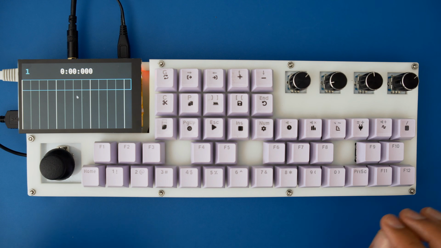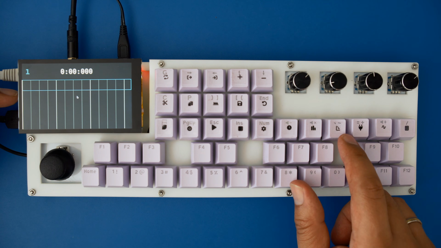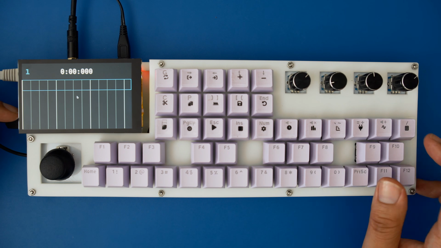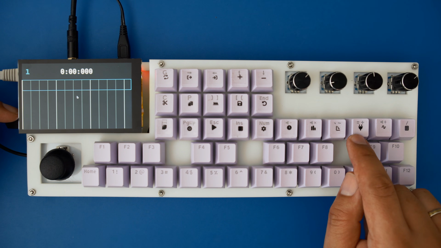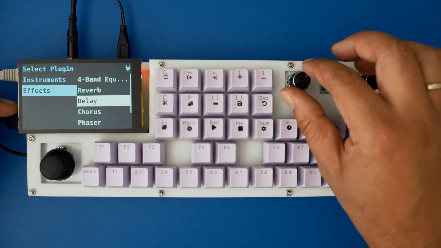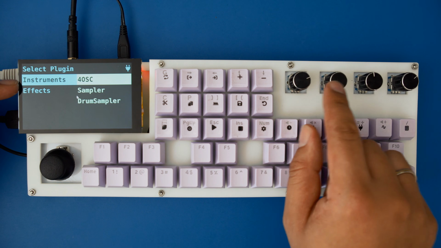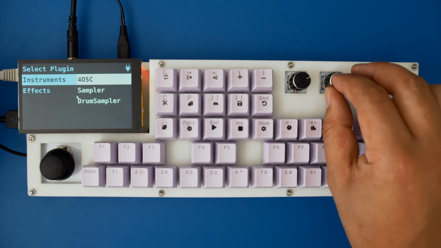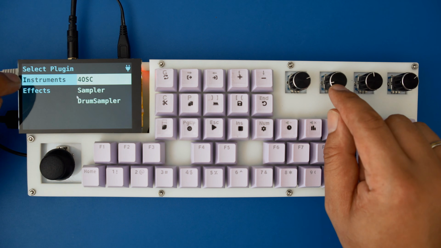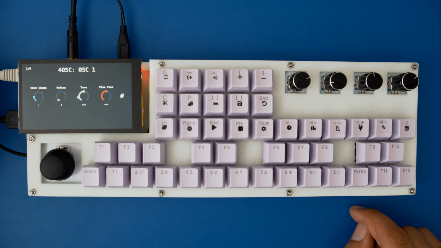On the screen you can now see we're in track mode. If I want to play notes, I need to load an instrument, and I'll start with a virtual analog synth. So press the plugin key and then press plus to add a plugin. Now you can use the 2 encoders on the left side and choose a category and an instrument. Choose the 4OC plugin and then press the second encoder and wait until the plugin is loaded.